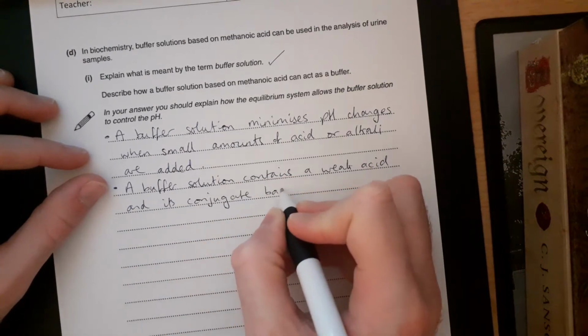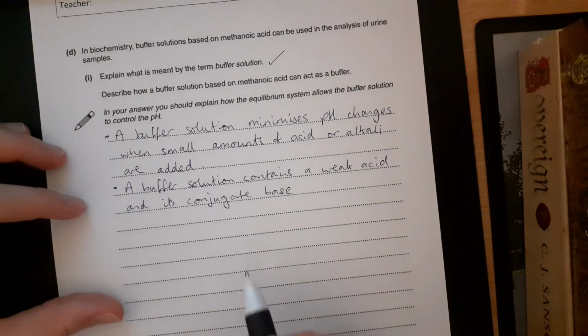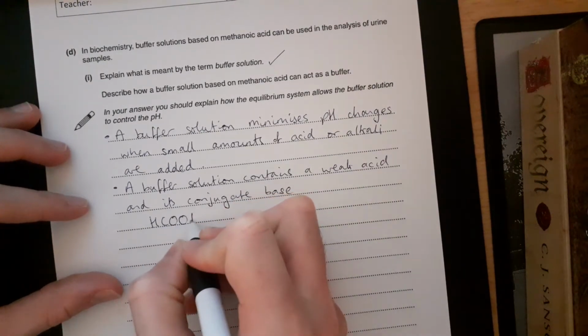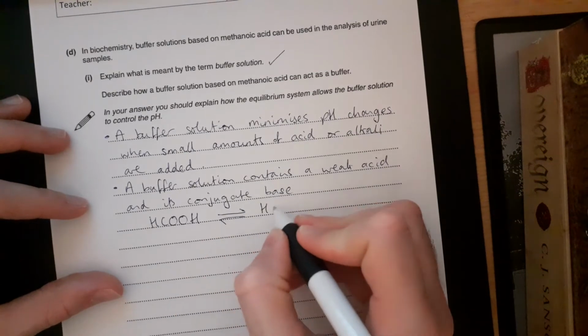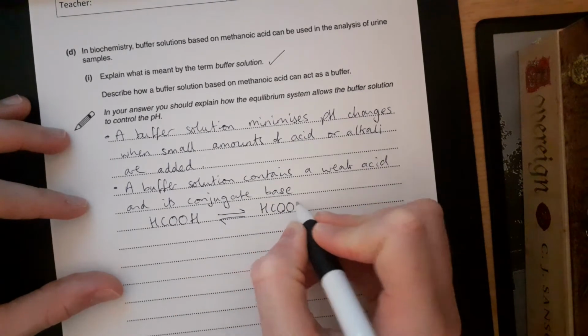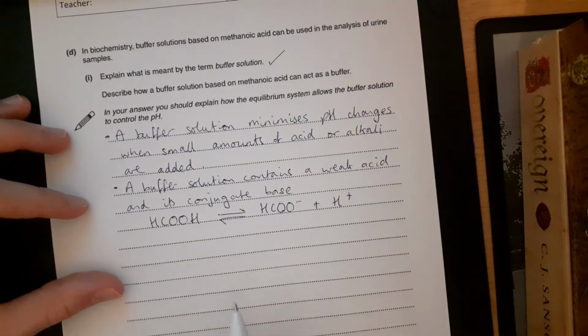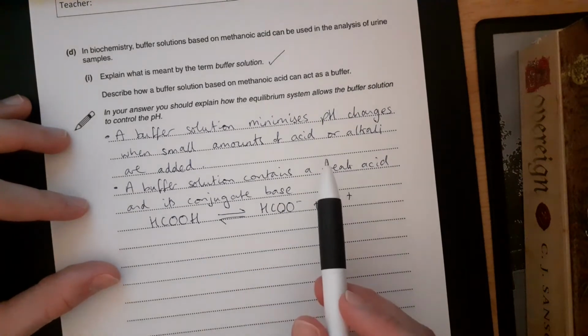And so you end up with, if we're doing methanoic acid, for example, an equilibrium setup. So methanoic acid is going to be HCOOH. And because it's a weak acid, it's going to form an equilibrium between the methanoic acid and methanoate ions. And a buffer solution is basically the mixture of these two things. So how does this help to minimize pH changes?